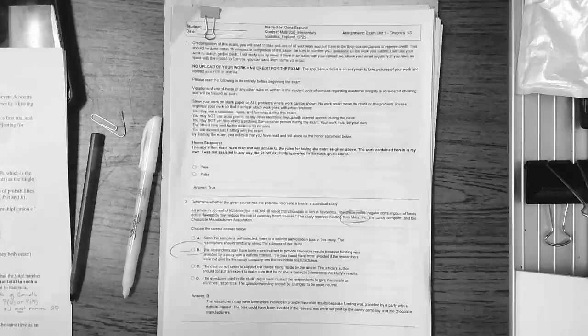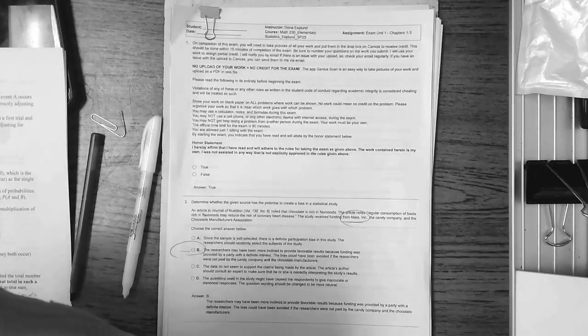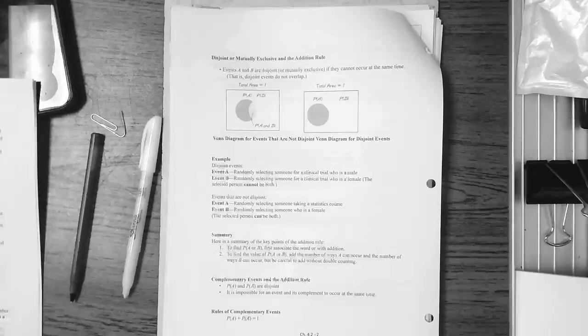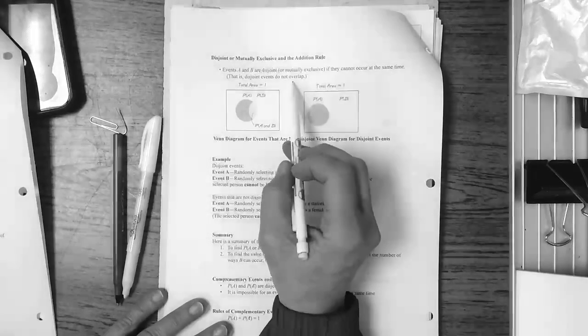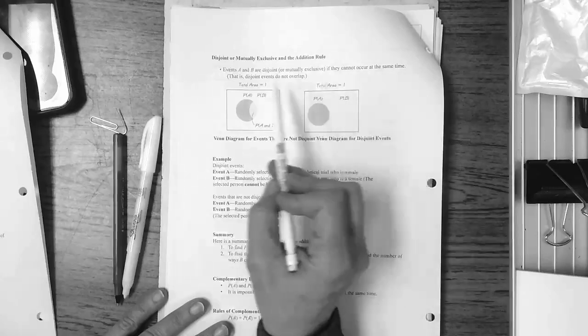On the second page, we also have some Venn diagrams indicating the mutually exclusive and also the addition rule. If you look at the first one, it says the events A and B are disjoint, or in other words, mutually exclusive, if they cannot occur at the same time.